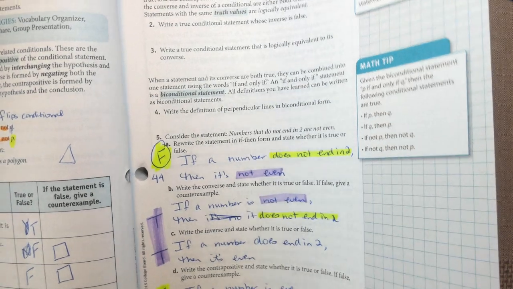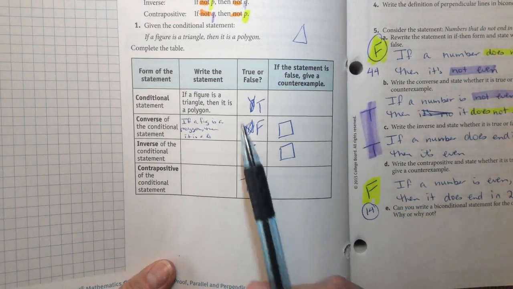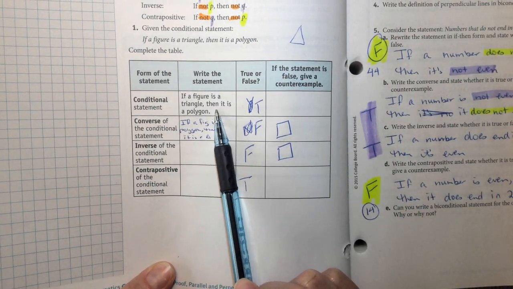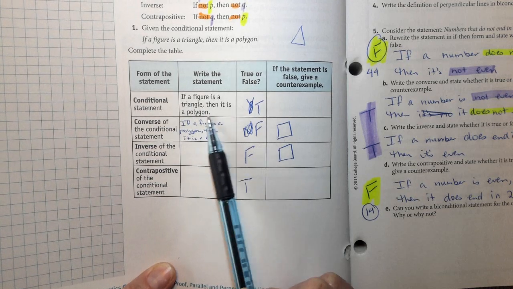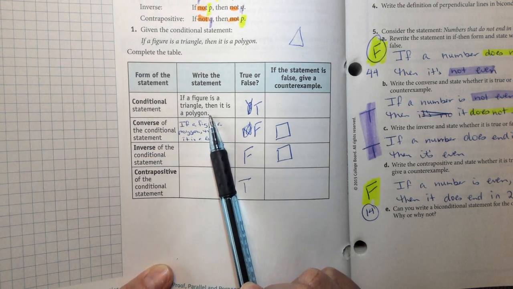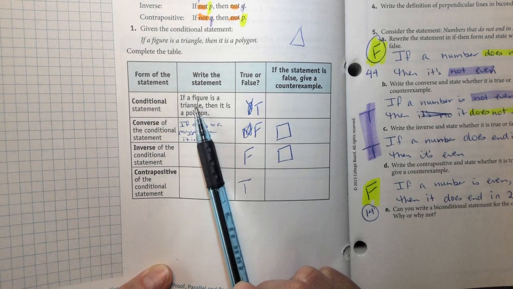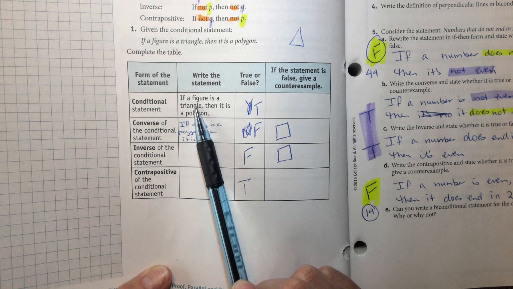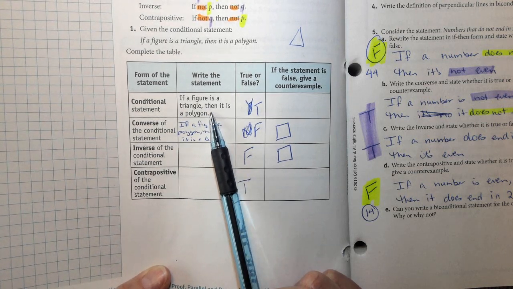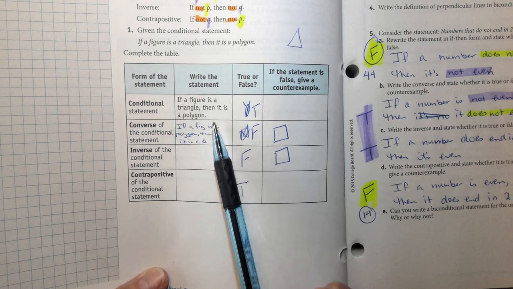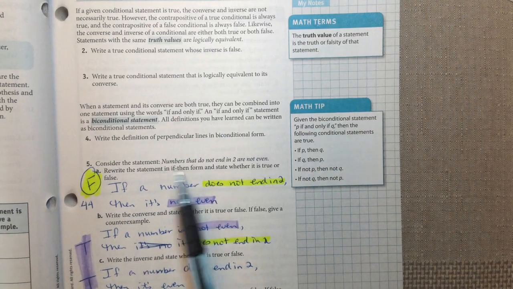Well, not everything is a biconditional statement. Like this guy right here, if a figure is a triangle, then it's a polygon. Okay, that's true. But a figure is a triangle if and only if it's a polygon? That feels a little weird.